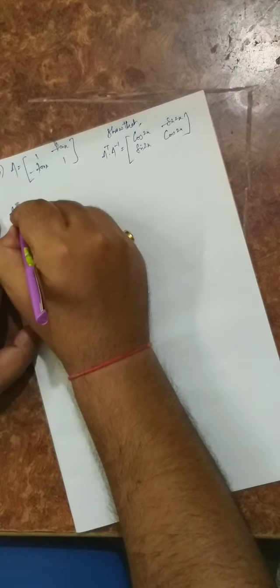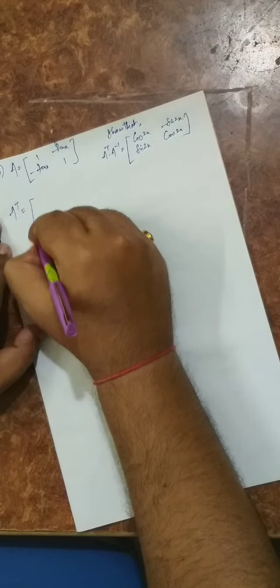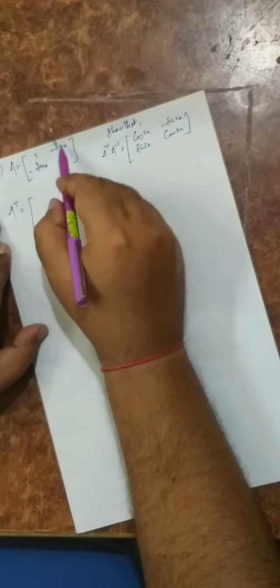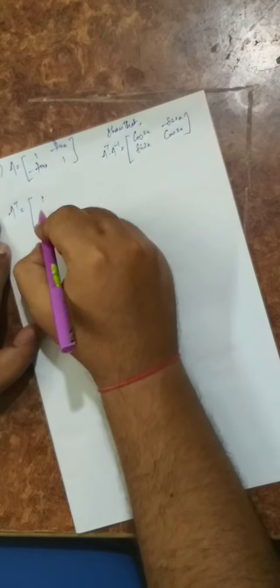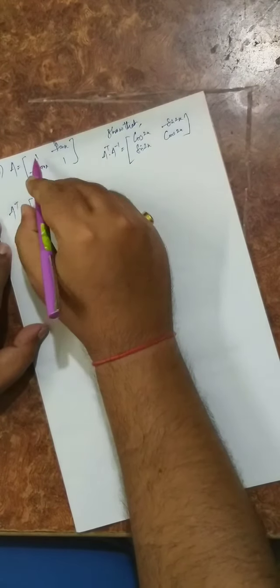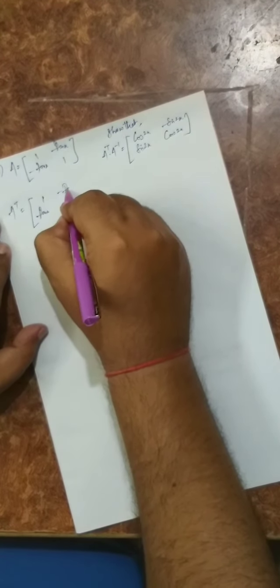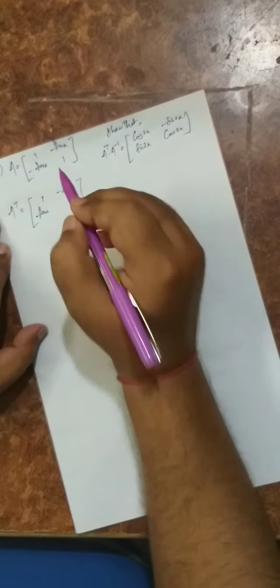So for transpose, you know how to find the transpose of a matrix. Just interchange the rows into columns or columns into rows. So first row becomes first column: 1, tan x. Second row, second column: minus tan x, 1. One part is over. Now for A inverse.